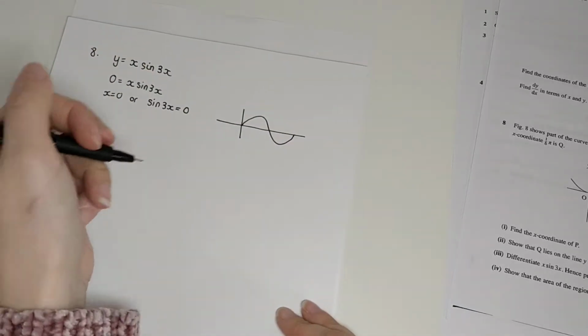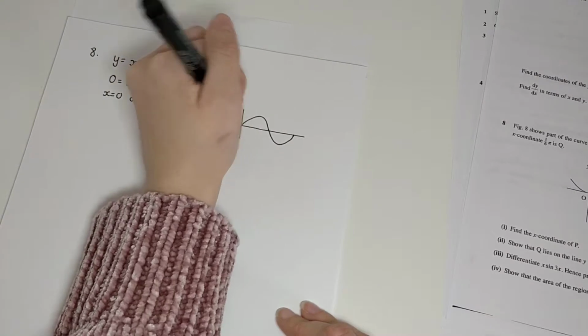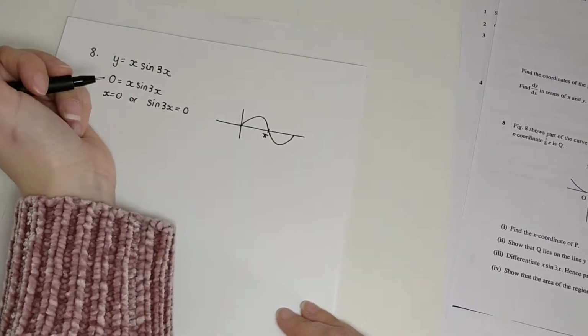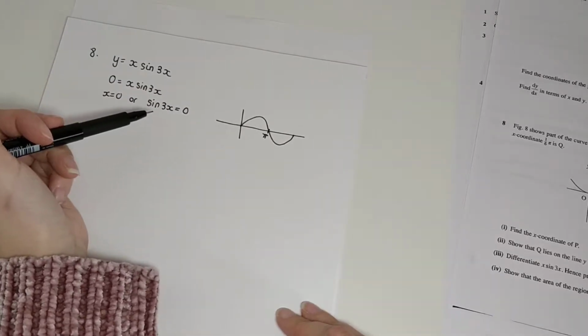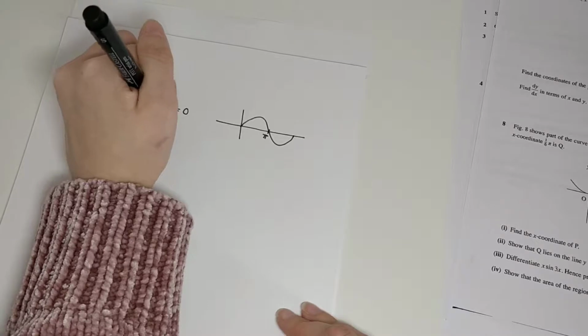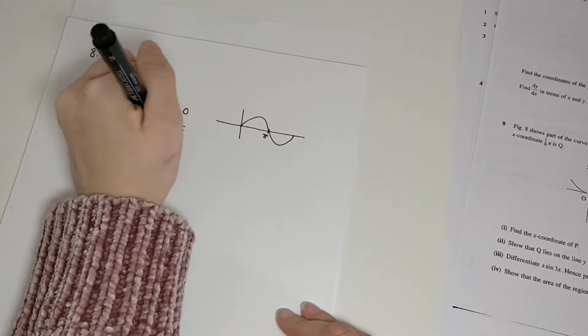So a sine curve will equal 0 in lots of places. The first one is 0, the second one is pi, or 180 degrees. So I can say that 3x equals pi, so x equals pi over 3.